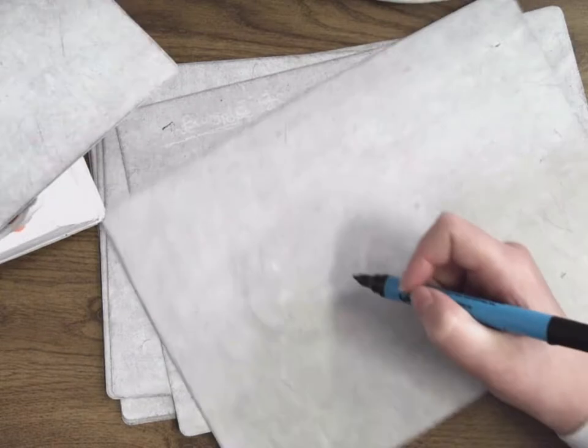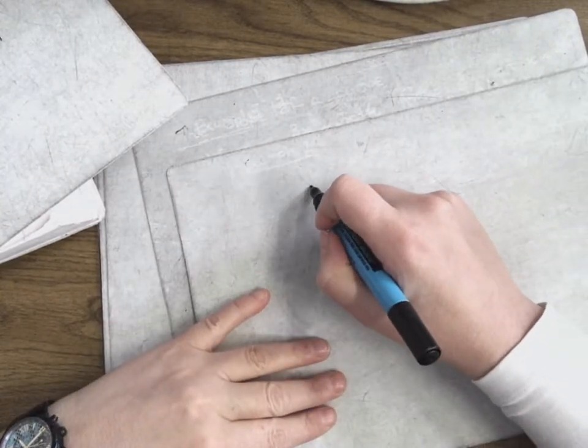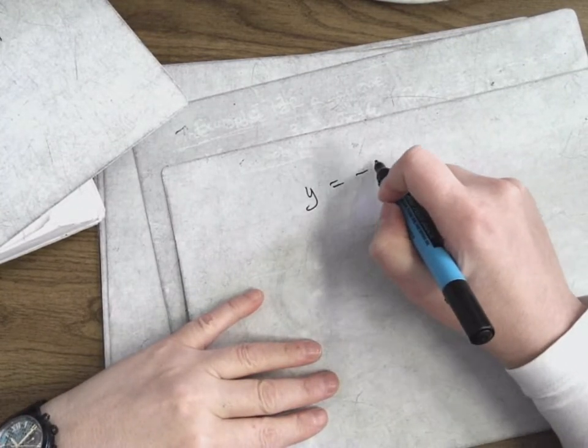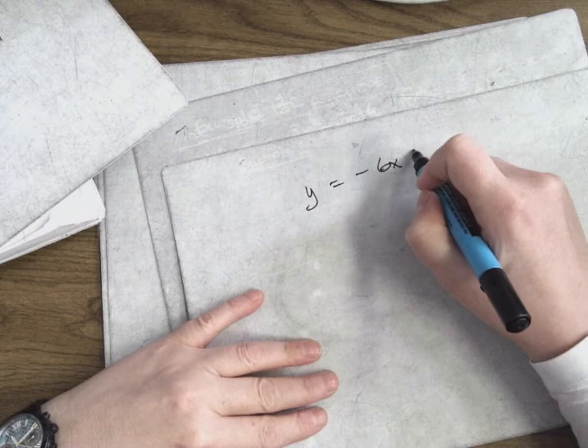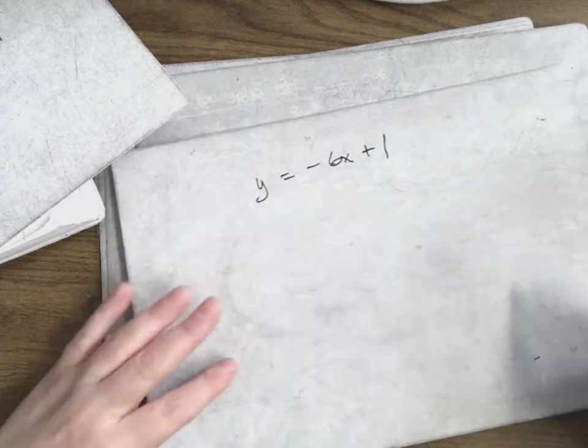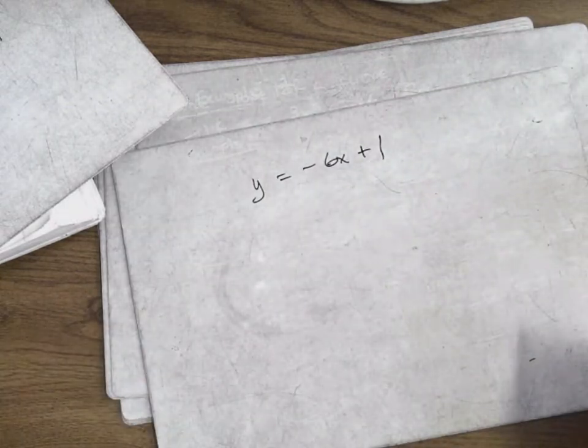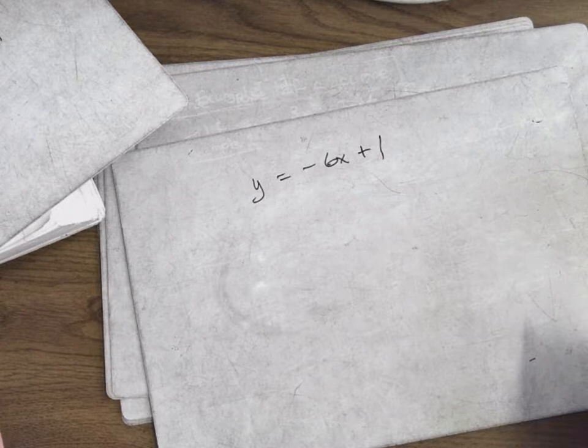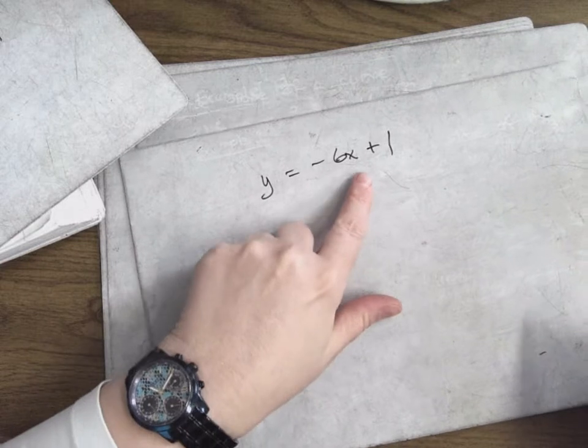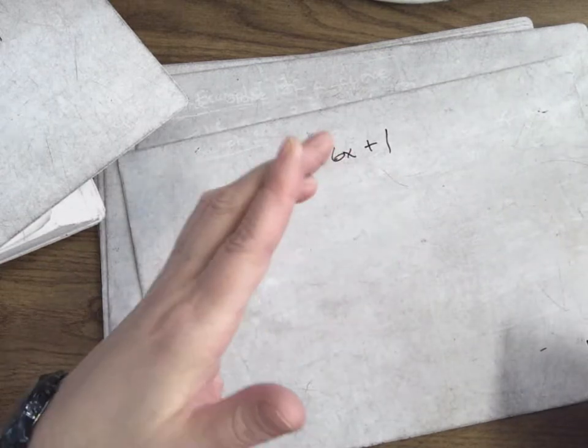Imagine I have a second line, y equals minus 6x plus 1. How do I know it's a line first? Because there's no x squared or x to the power 3 or whatever. The highest power of x is just x on its own.